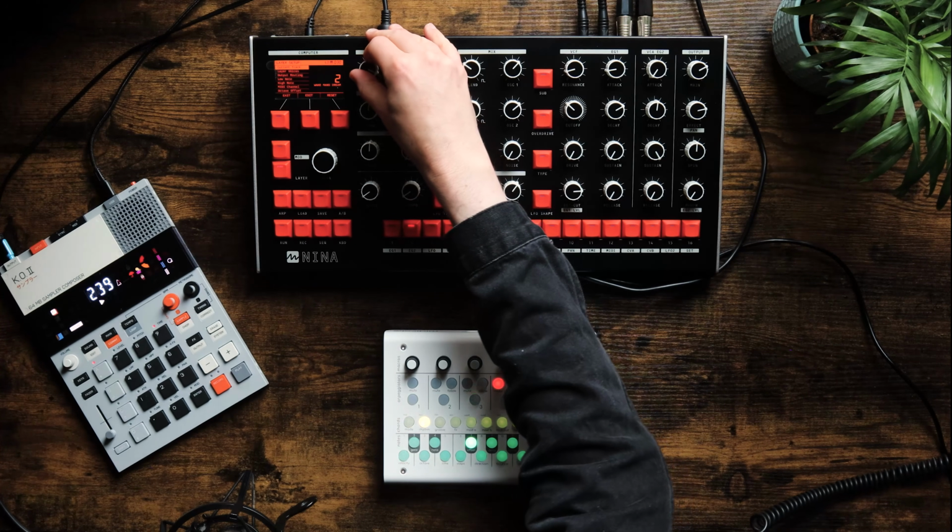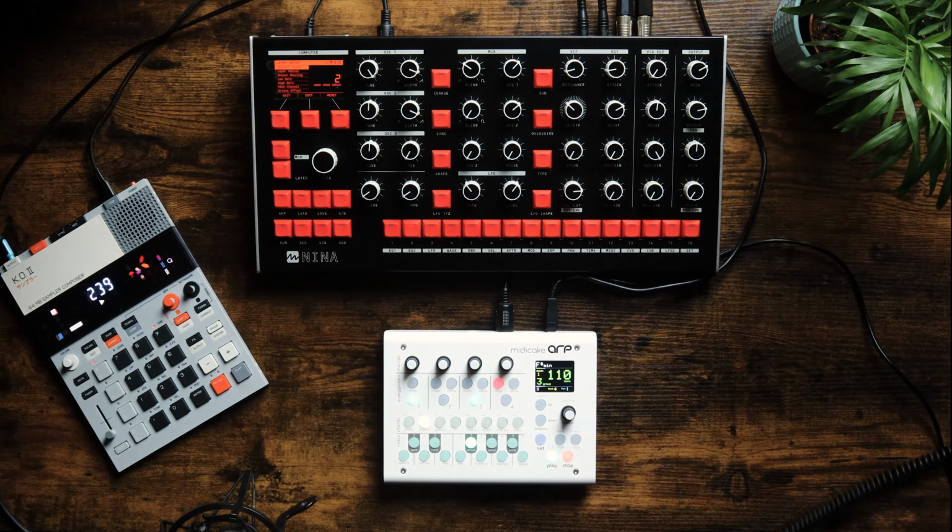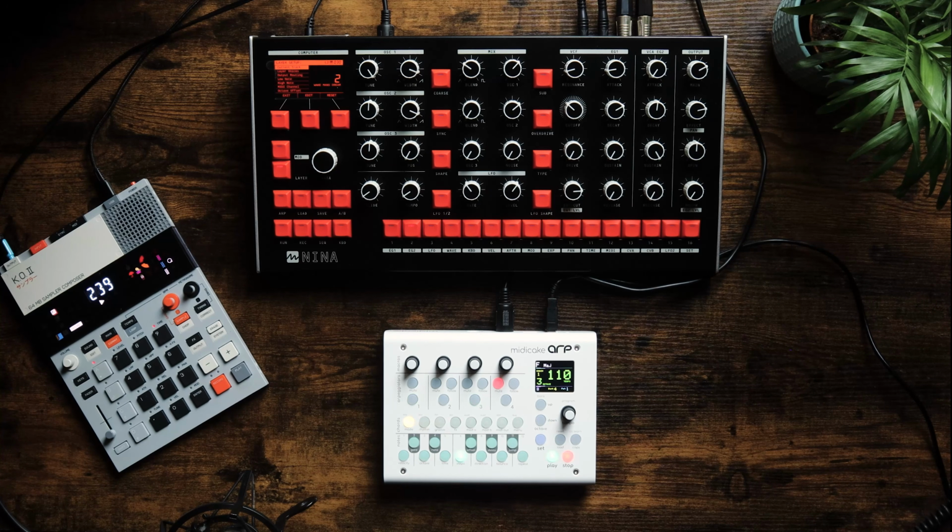So much fun. And this is definitely the type of chord progression I wouldn't normally come out with.